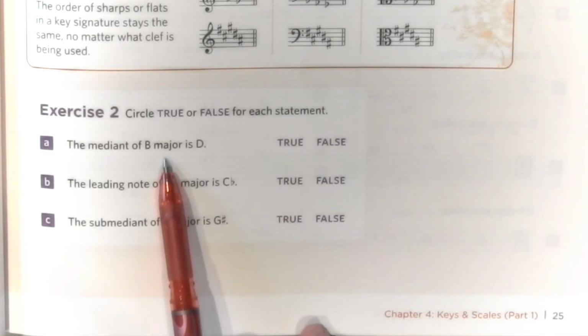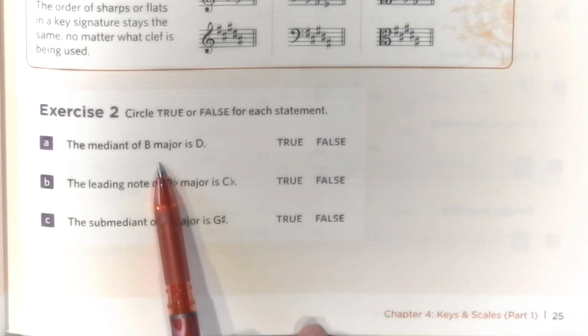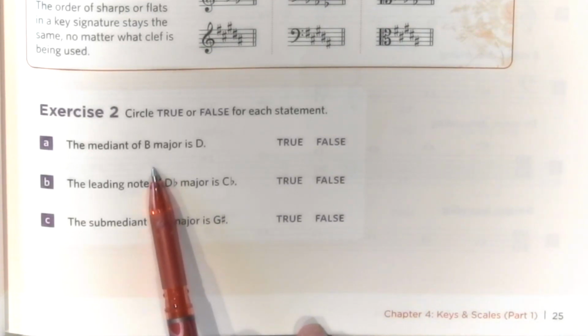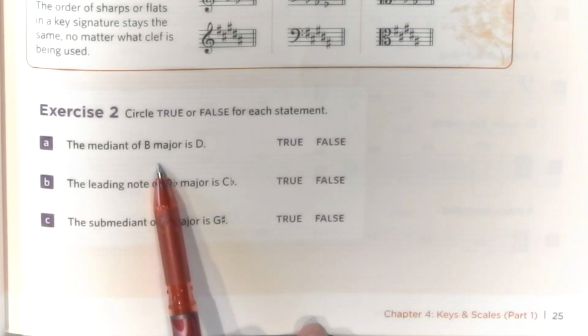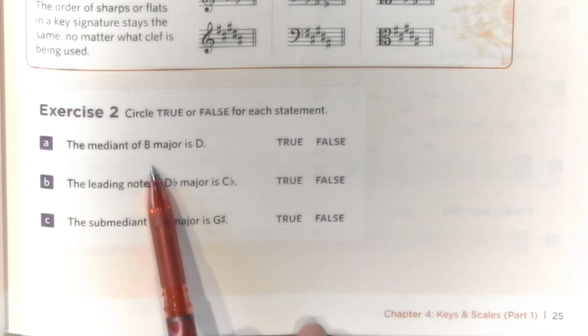Now, if you want to revise or to learn how to identify the number of sharps of a given key, please watch my videos 2C and 2D. And because to do that we need to know the order of sharps and flats, please watch my video 2B, where I say that the order of sharps is Fa, Do, Sol, Re, La, Mi, Si.